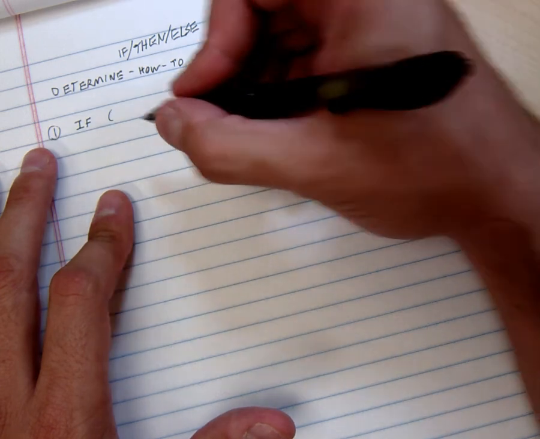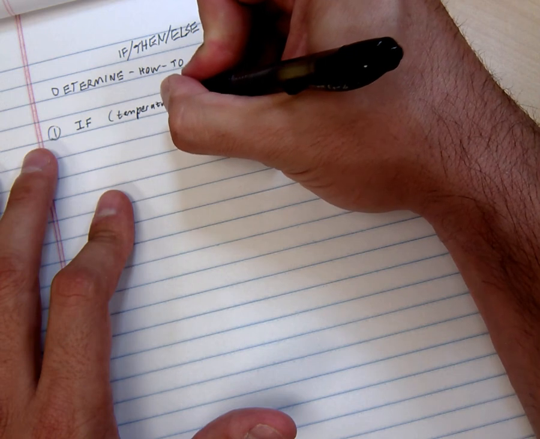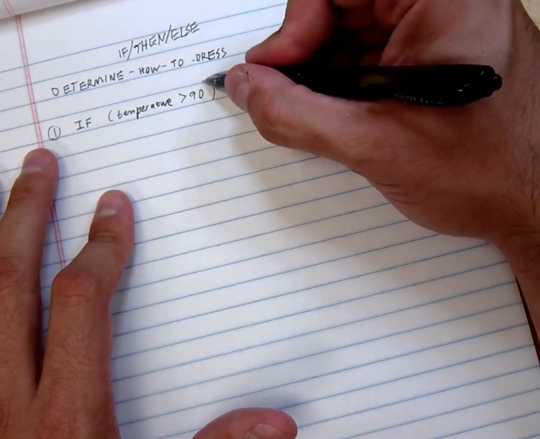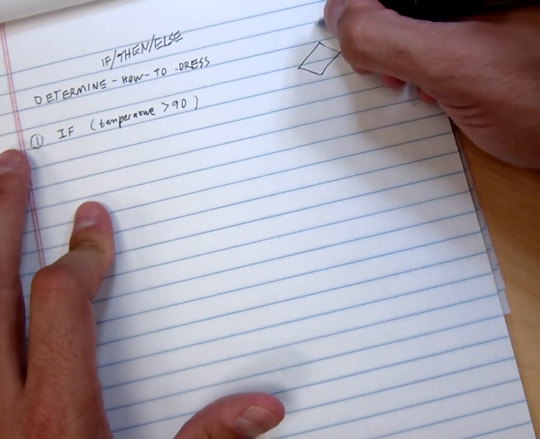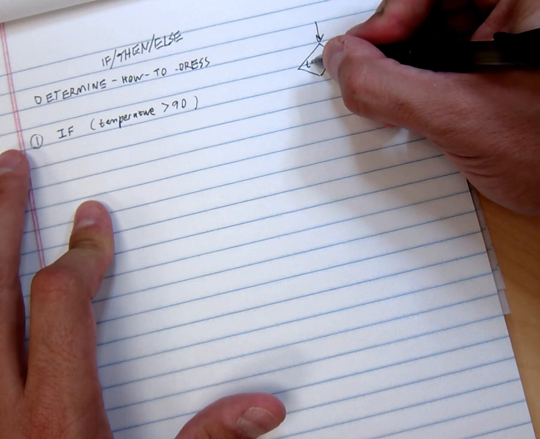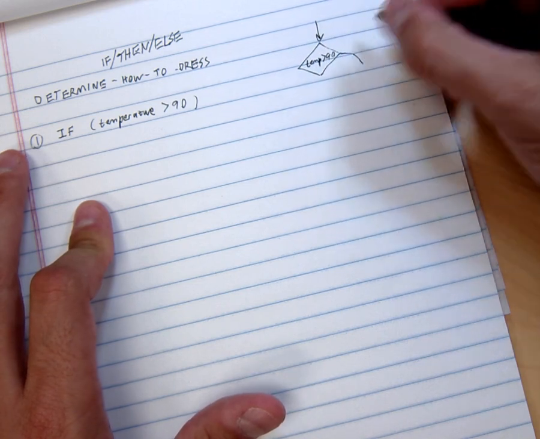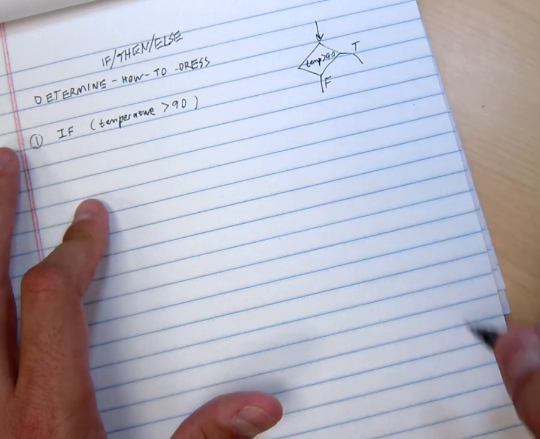So in this case we could say if the temperature is greater than 90. So this is a condition. It's the thing that would live inside of a diamond in a flow chart. It should be something that evaluates to either true or false, right?